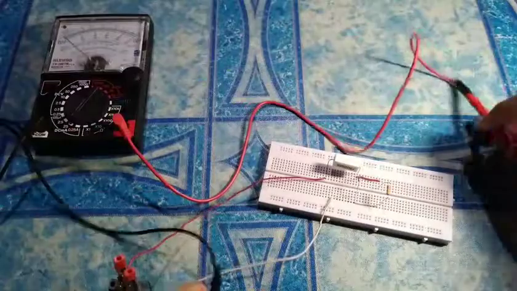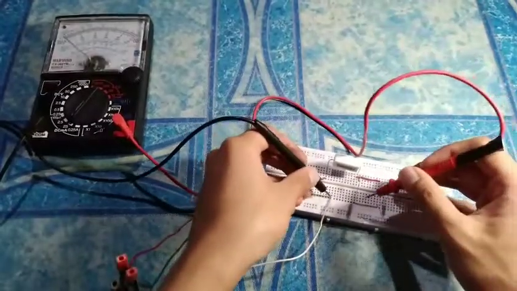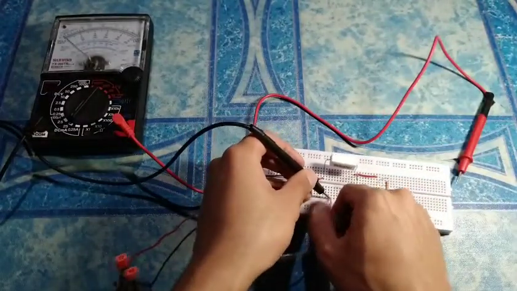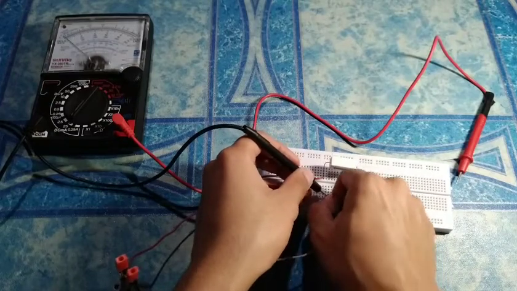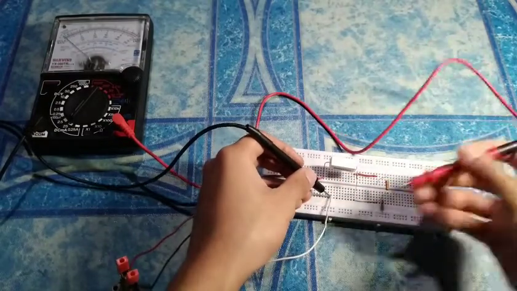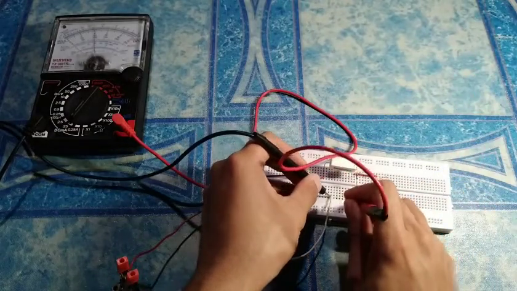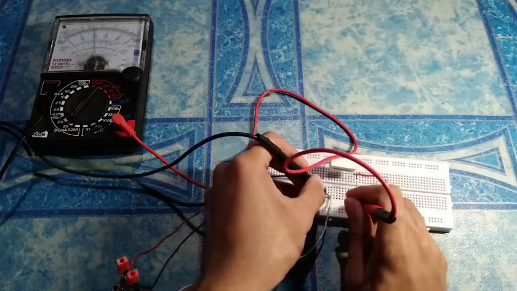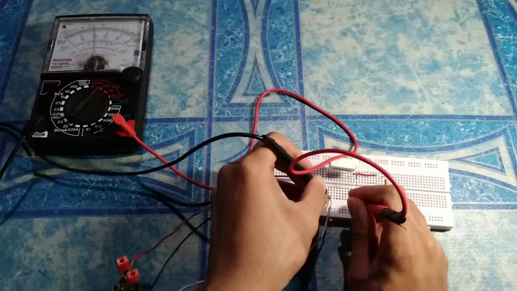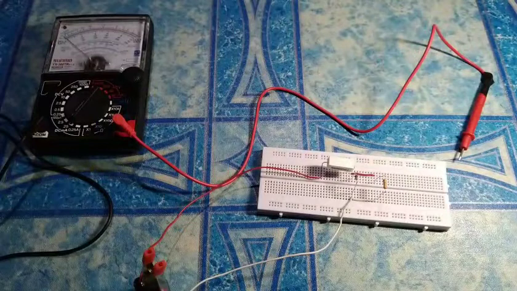The total current of the circuit is 10 milliampere.